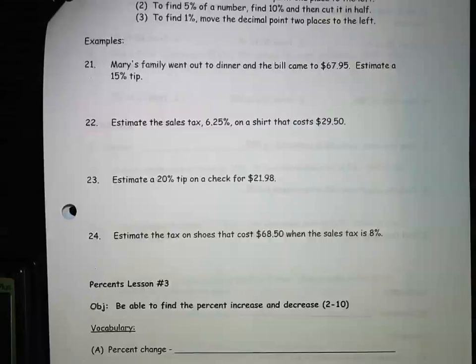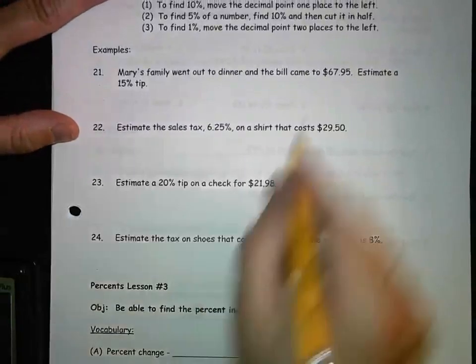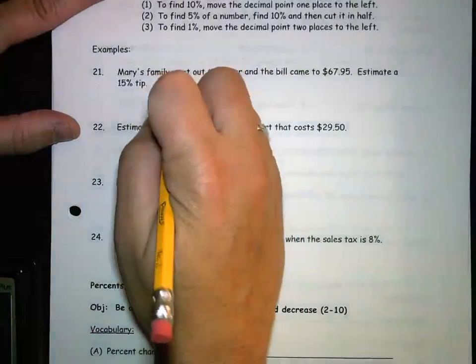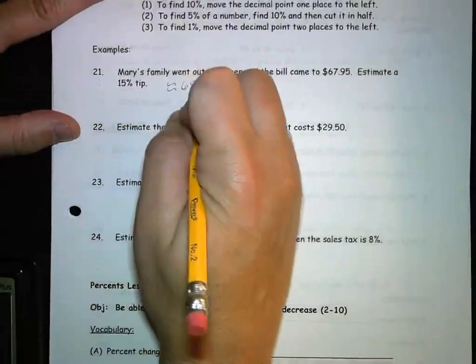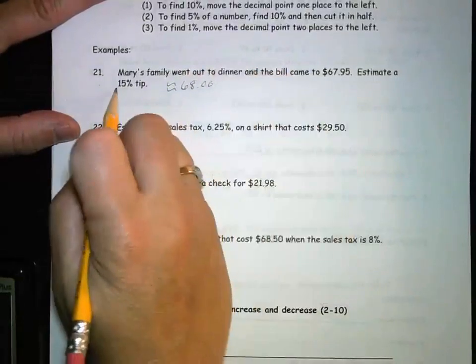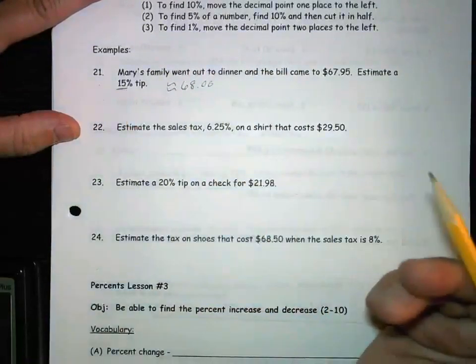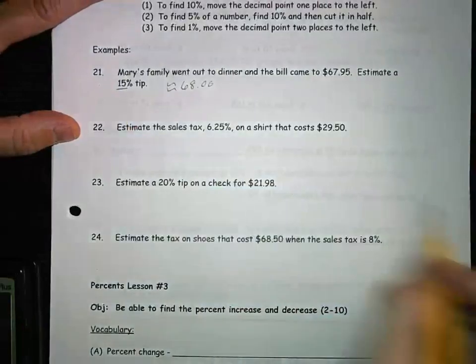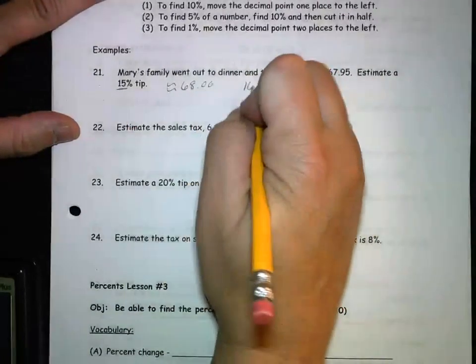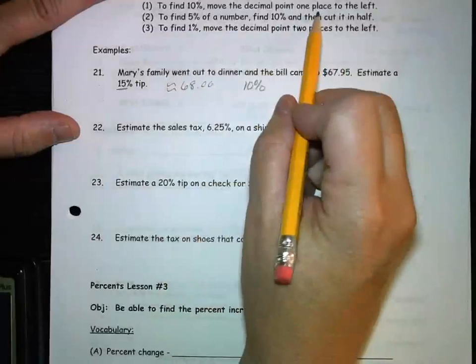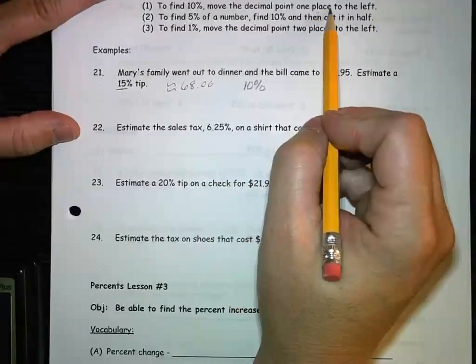So Mary's family went out to dinner. The bill came to $67.95. So I'm going to call that right about $68. And to find 15%, I'm going to do 10% and then another 5%. So 10%, we move the decimal point one place to the left.